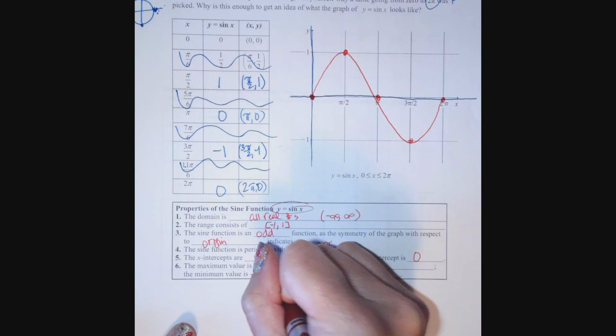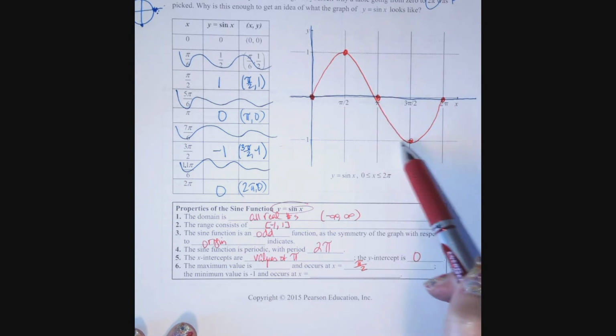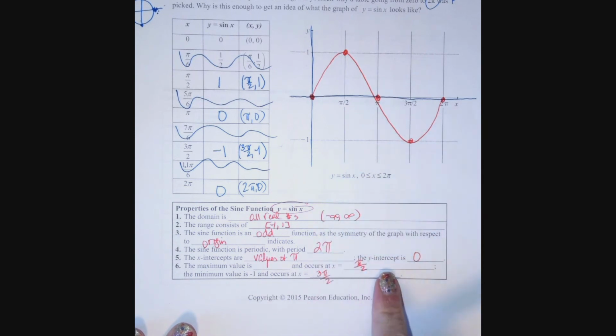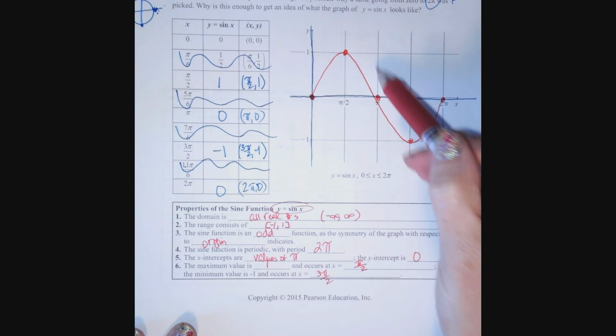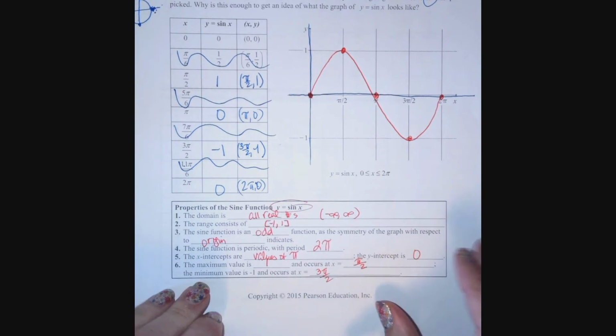The max function value is 1, and it occurs at the pi half. The minimum is at -1, and it occurs at 3 pi halves. And those would just keep going. If I kept going, I would hit another maximum right here at 5 pi halves, another minimum down here at 7 pi halves. Because that sine function is periodic, it just goes on forever unless I choose to restrict it.